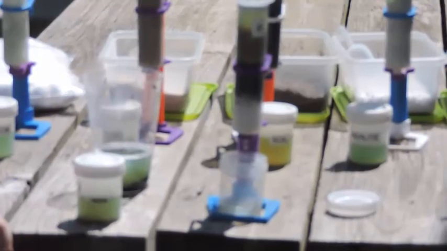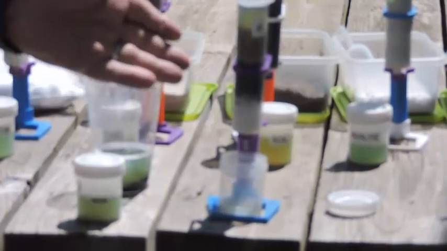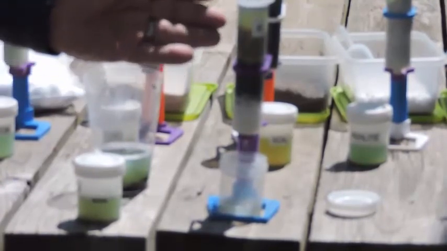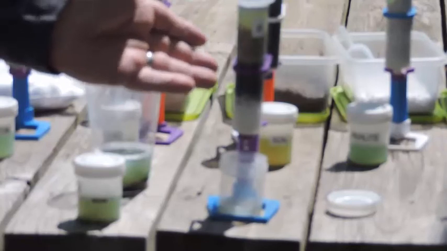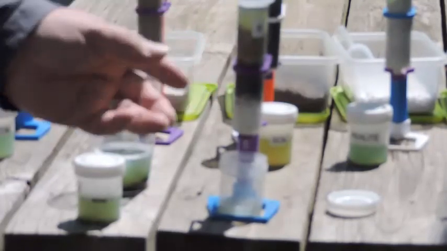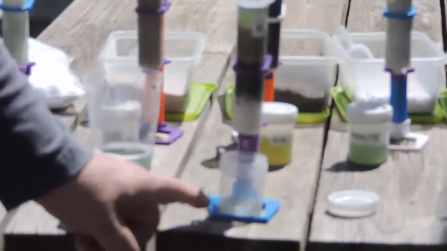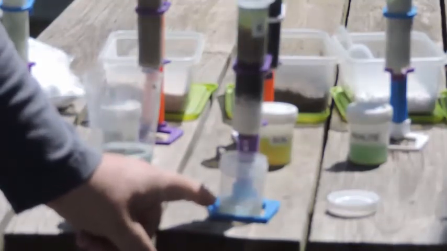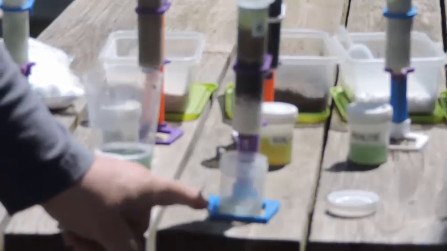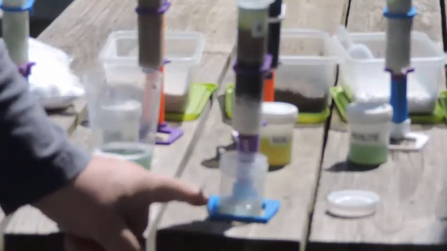Okay, so as you can see now, it is filtering. The water is working its way down through the sand layer, through the carbon layer, through the cotton layer, and it's dripping into here, and it's being collected in this container at the bottom. You can begin to see what it looks like down here.